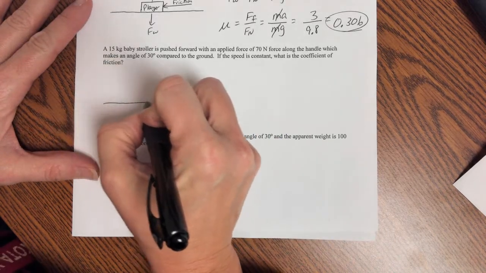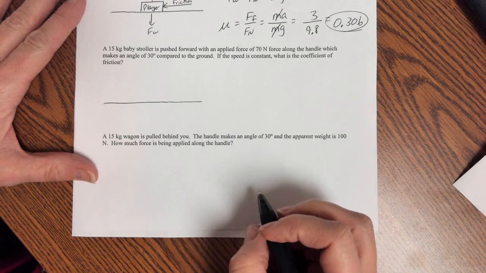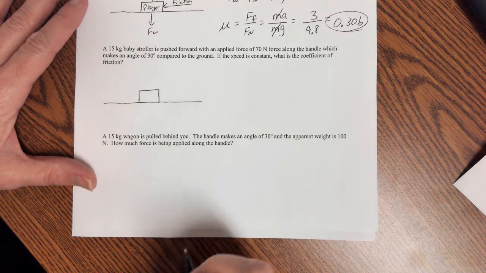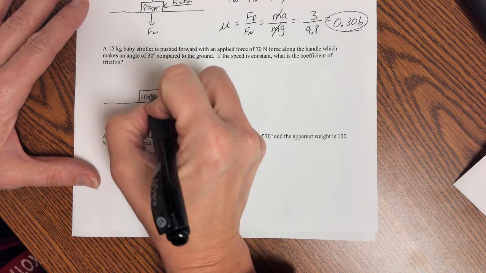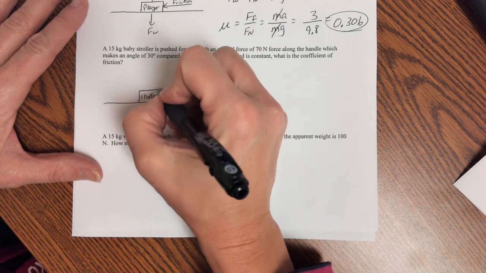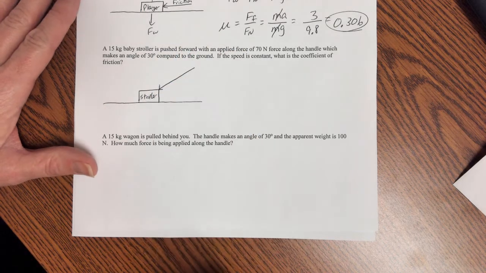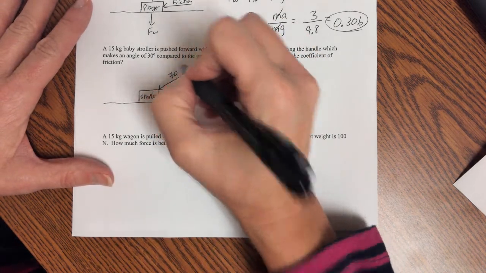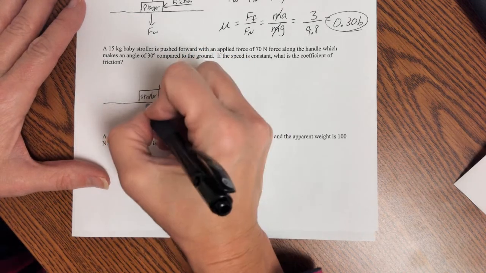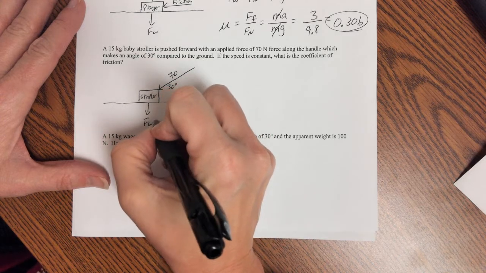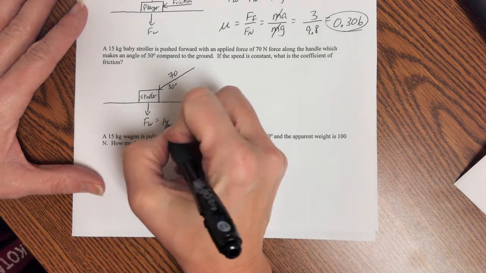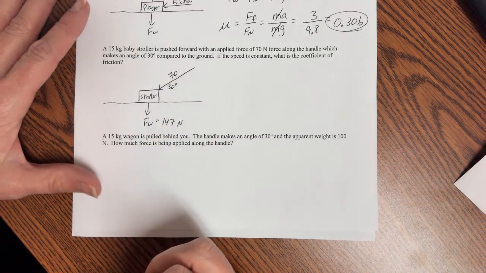When you have an object moving along a horizontal surface due to an applied force at an angle, the object itself is still on a flat surface. So in this example, we've got a stroller. It's 15 kilograms. We're pushing it forward by applying a force down the handle. That is 70 newtons. This handle makes a 30-degree angle. The mass of the stroller is 15 kilograms. Mass times gravity, 15 times 9.8, gives us a weight of 147 newtons.